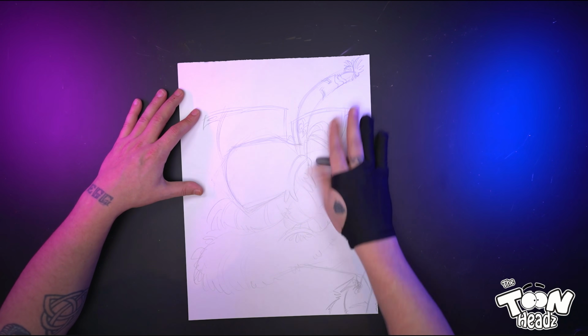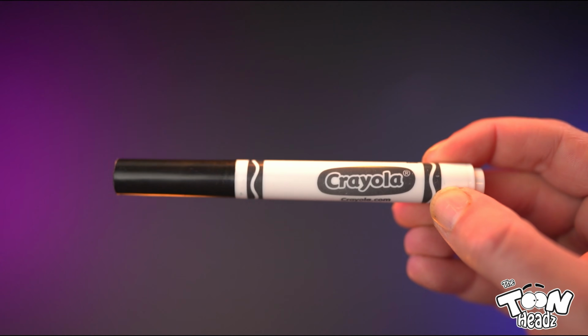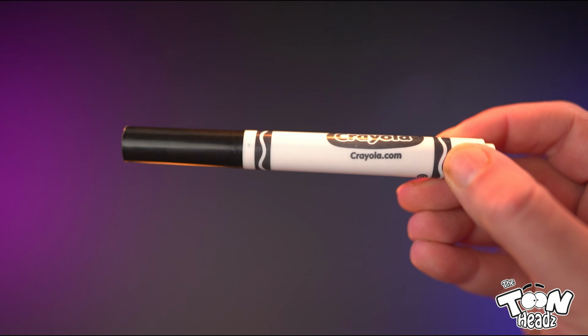So let's go ahead and get a kneaded eraser. I'm gonna roll it up, and I'm just rolling the eraser on the paper like this and lowering the opacity of the line. And for inking this drawing, I'm gonna pop out a Crayola marker. Love this marker, gives good line variation, so I'm gonna start inking this sucker.